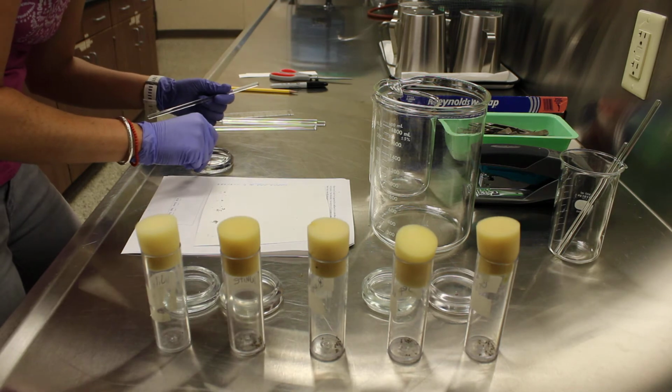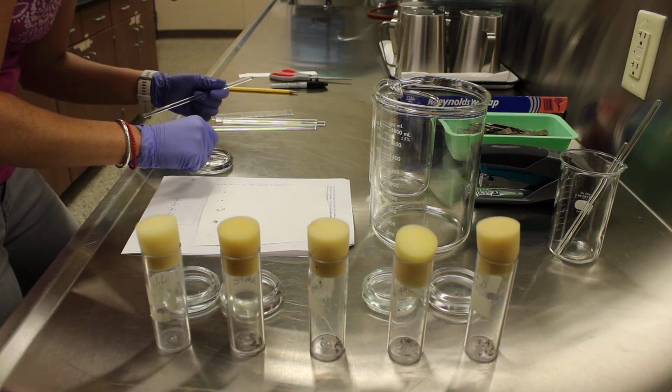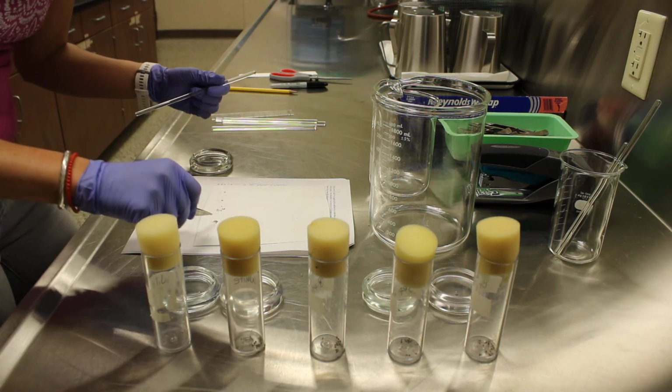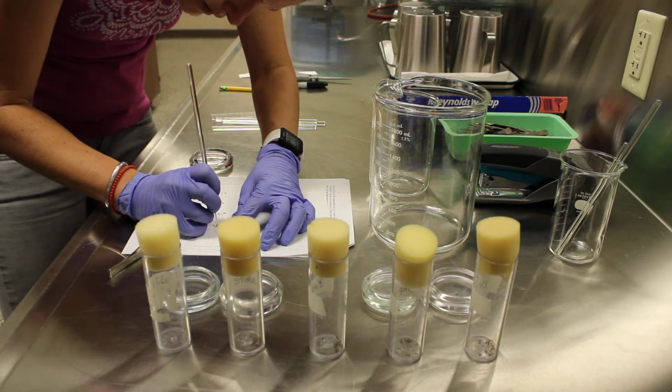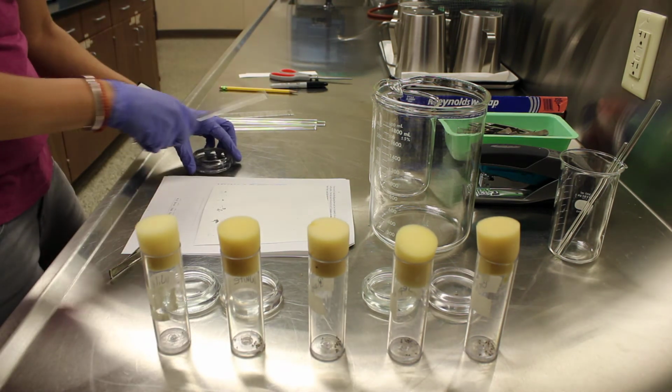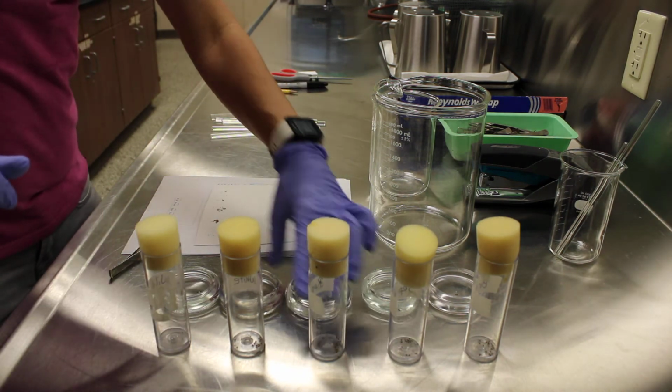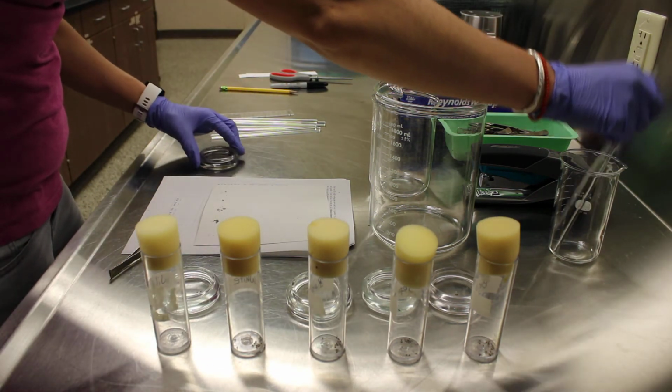And here's our last one. Okay, and then finally, we'll put the rosy back, and then we'll do the white.